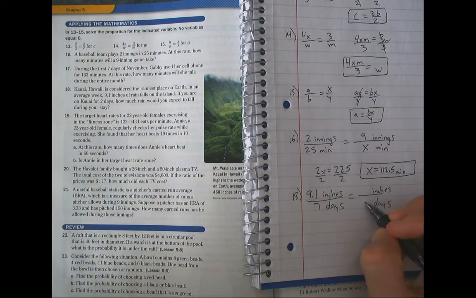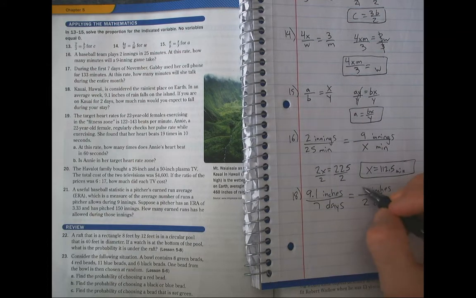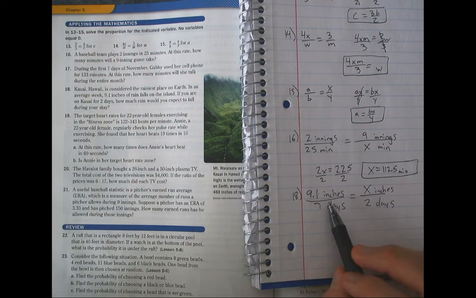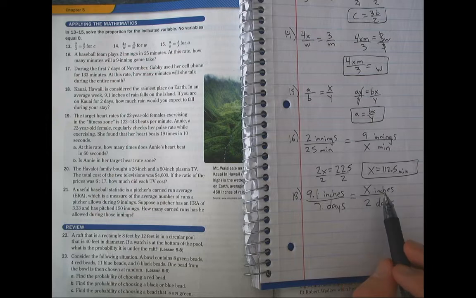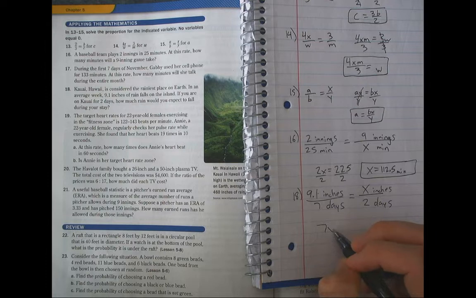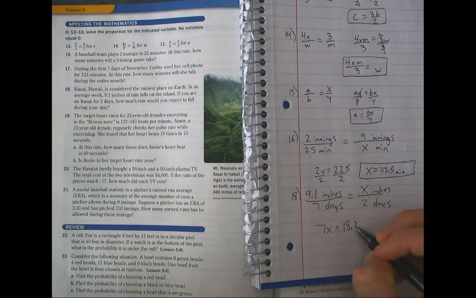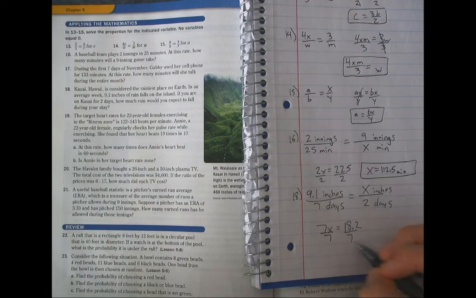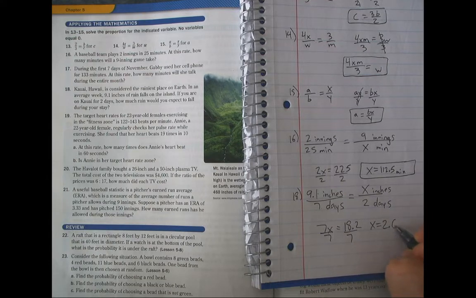So now we want to plug days in because that's what they gave us. So if it rains 9.1 inches on average in 7 days, how many inches could you expect for 2 days? Okay, it makes sense. Cross multiply. Divide. And our final answer here, x equals 2.6 inches.